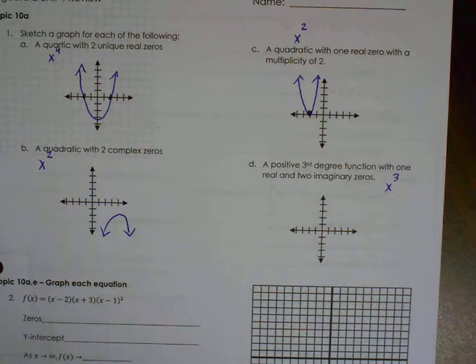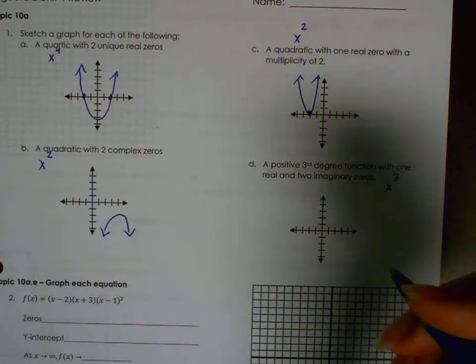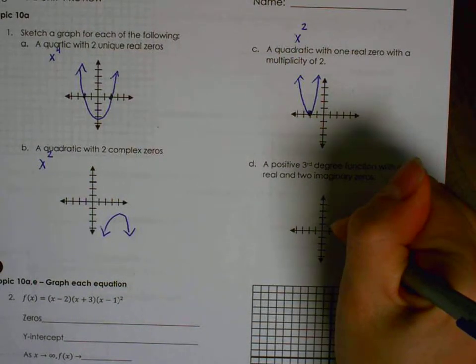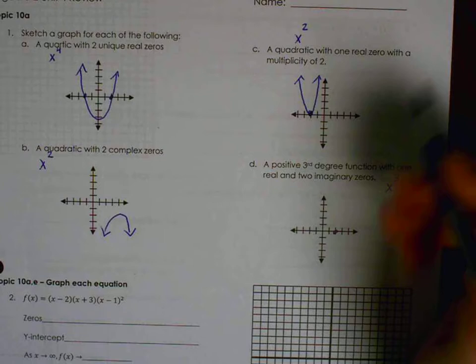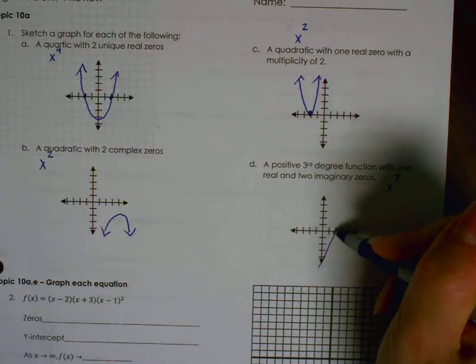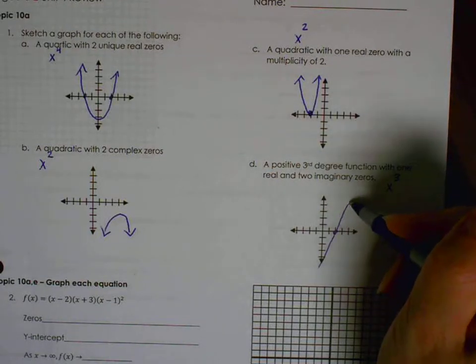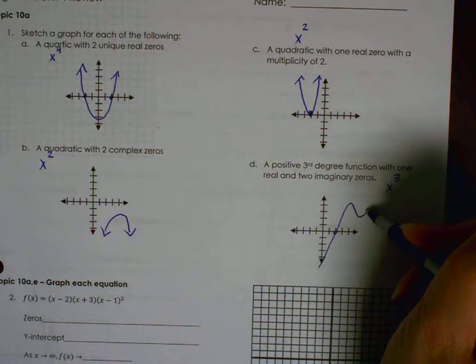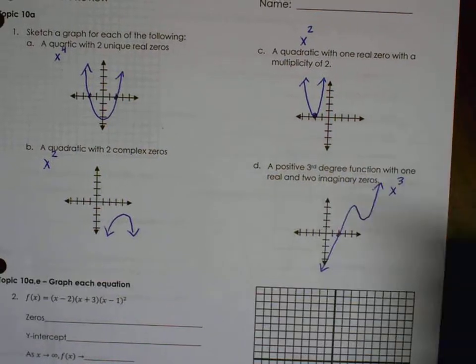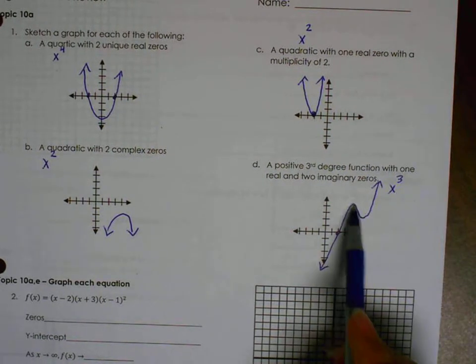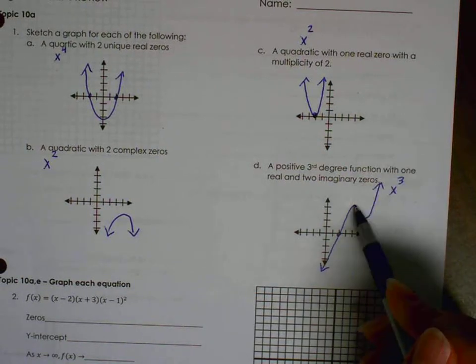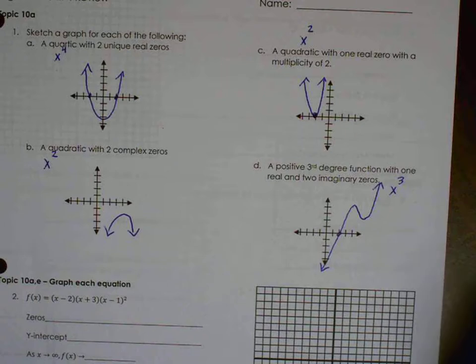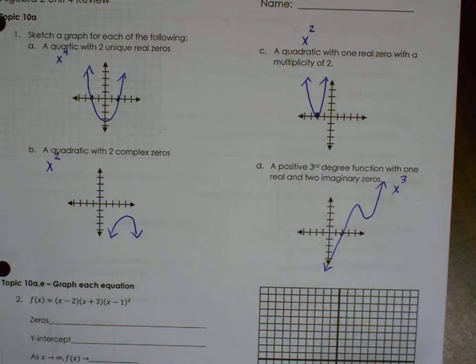So if it has one real and two imaginary zeros, that means it touches in one spot, so maybe it touches here, and then it's got two imaginary, so maybe it goes like this. And it's got two turns. So this is x to the third. I've got max turns is 2, one turn, 2 turns. So that's an example of something that could be there.